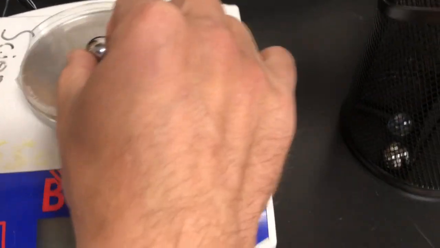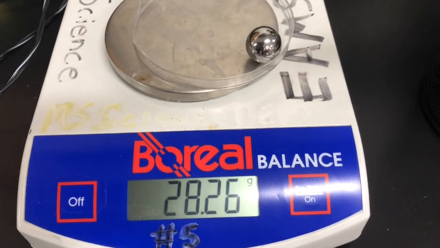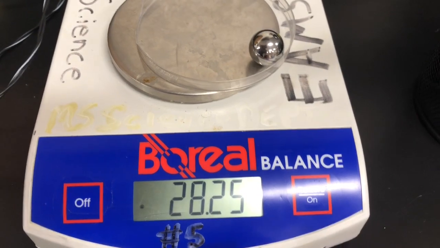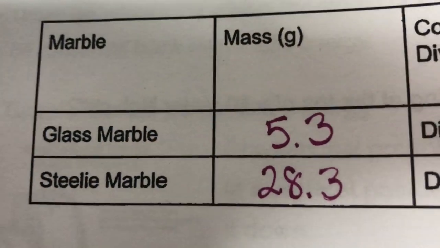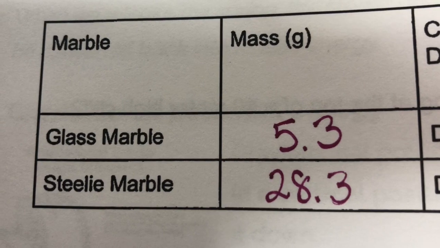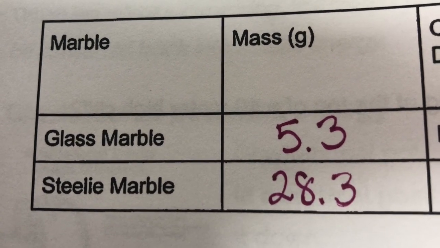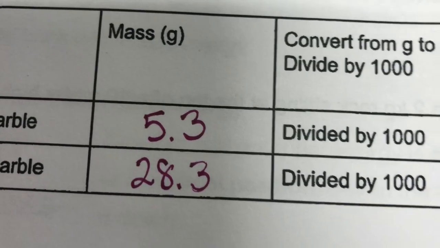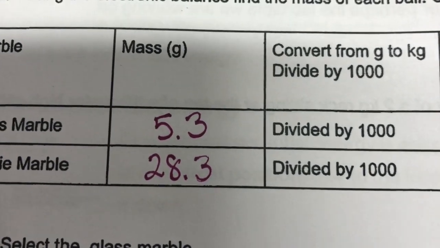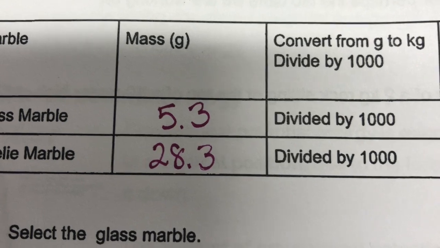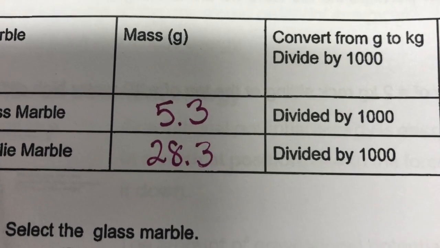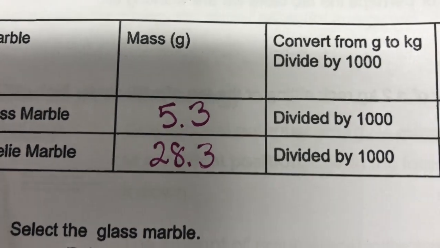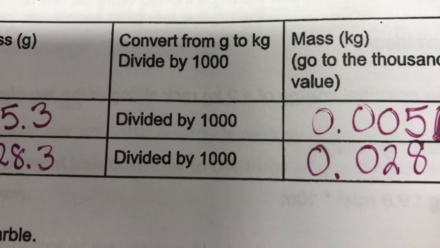Our steely marble has a much larger mass. We'll call that 28.3 grams. Now that you've found the mass of your marble in grams, we need to convert the mass of our marble in grams into kilograms. To do this, we will divide by 1,000. Put that into your calculator and you will find that your number gets to be very small. We are only going to keep this number to the nearest thousandths. That's 3 places past the decimal.